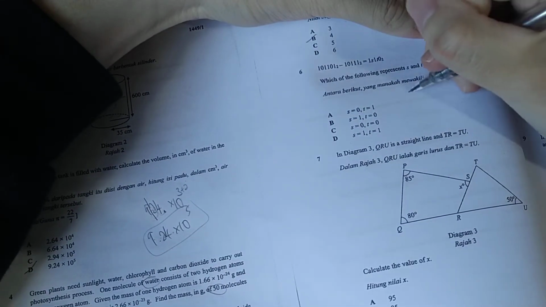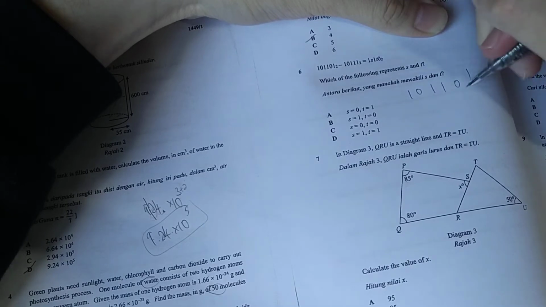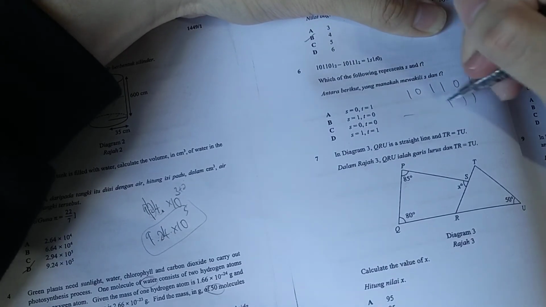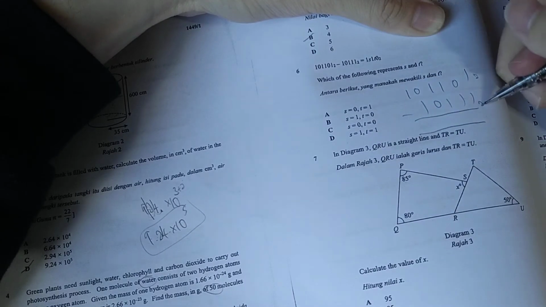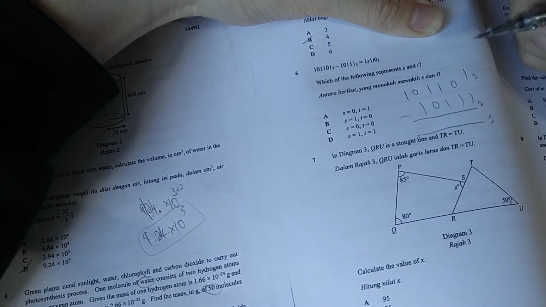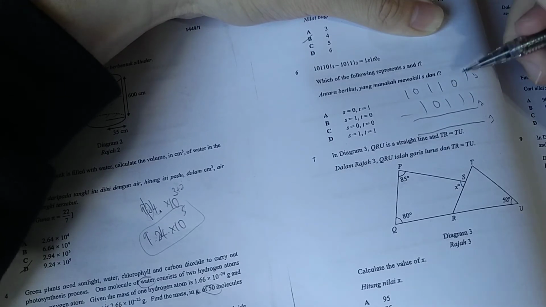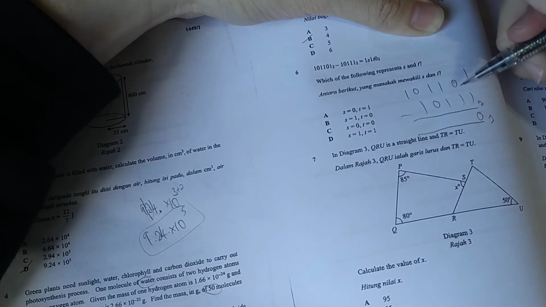So just minus as usual. 1, 0, 1, 1, 0, 1 minus 1, 1, 1, 0, 1. You can use the calculator also, but I will not do it with the calculator, though you can if you want. I'll just do it the traditional way. 1 minus 1, 0. 0 minus 1, cannot.